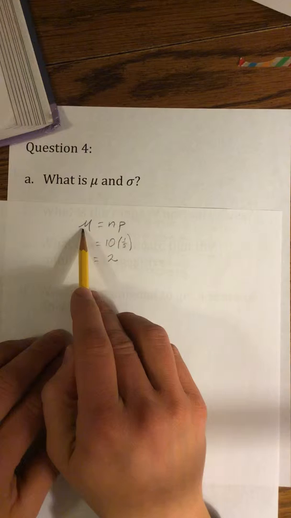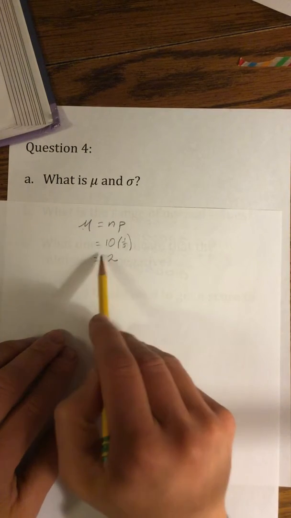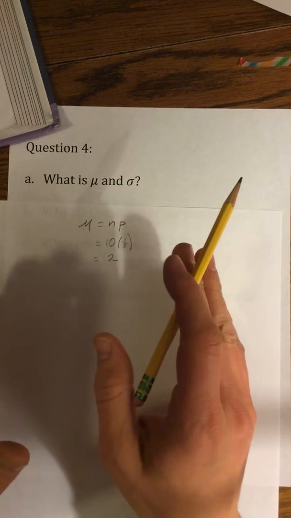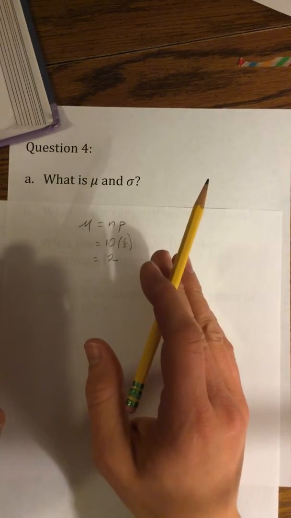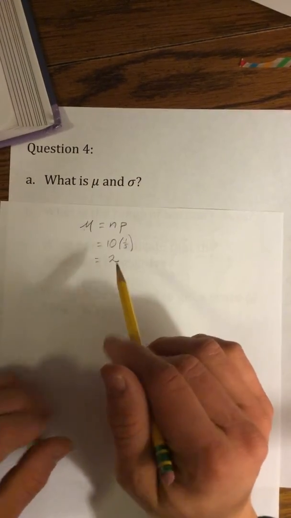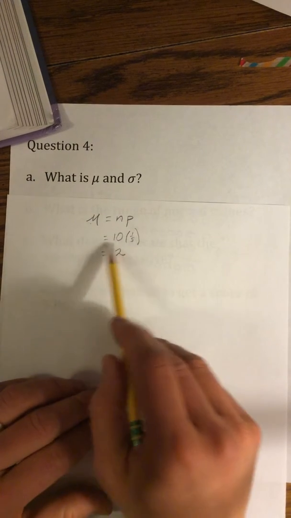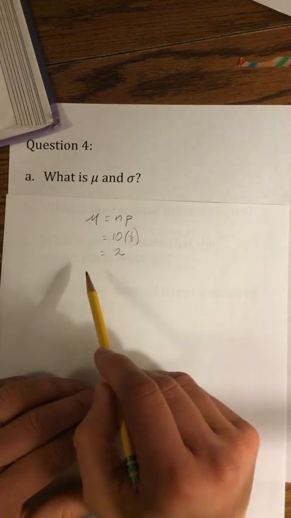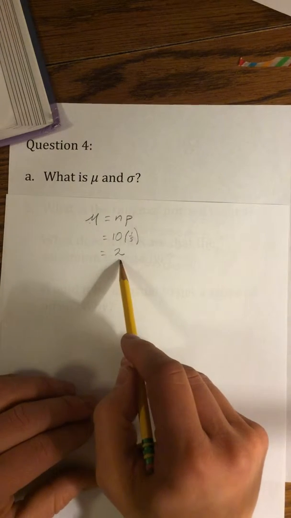That means that odds are I'm probably going to get about 2 of them right. Just like odds are when you flip a coin, you're going to get about half of them heads and half of them tails. It's not always going to be that way, but that's kind of what you would predict. I would predict that I'm going to get about 2 of those 10 right, because I have a 20% chance of getting each one right. If I do it 10 times, probably about 2 of them are going to be right.